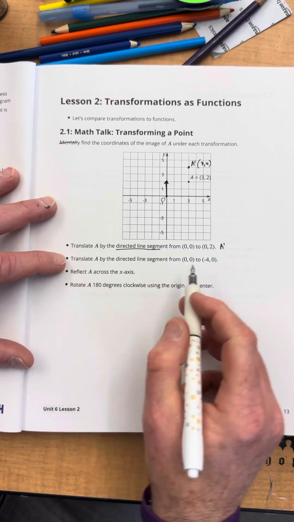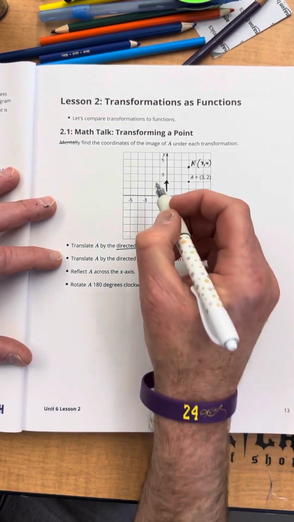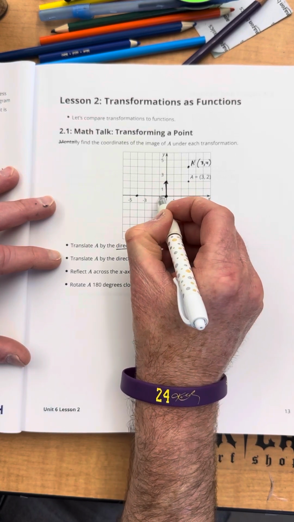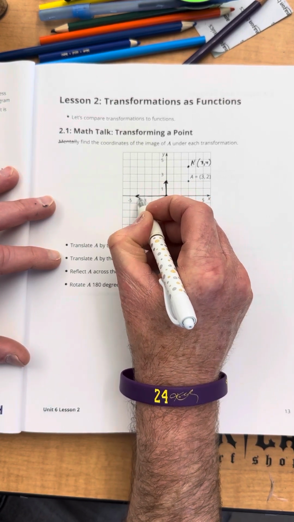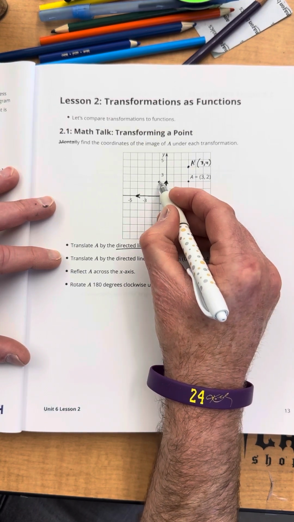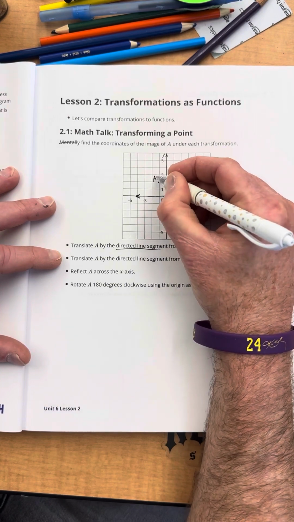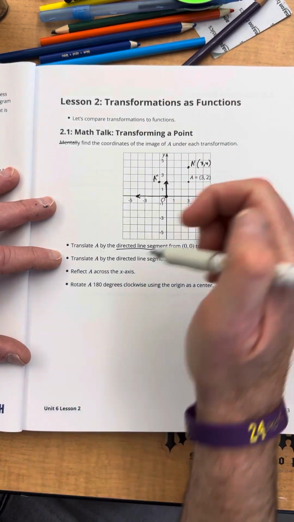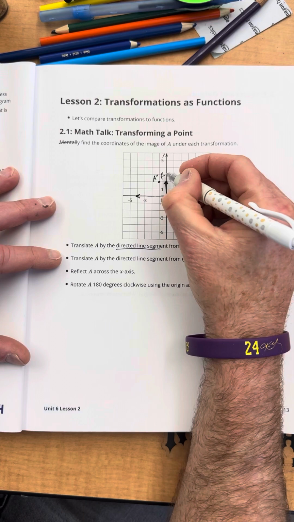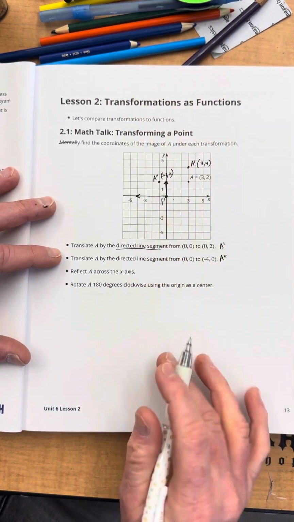Okay. What about from 0, 0 to negative 4, 0? That's right here. So that's just 4 units to the left. So 1, 2, 3, 4. It's going to be A double prime. And those coordinates are negative 1, 2. So I just moved over 4.